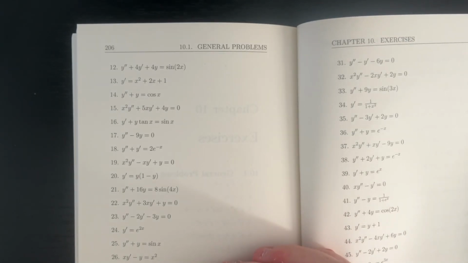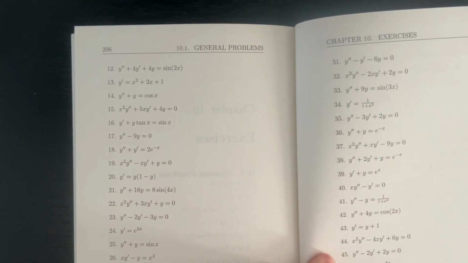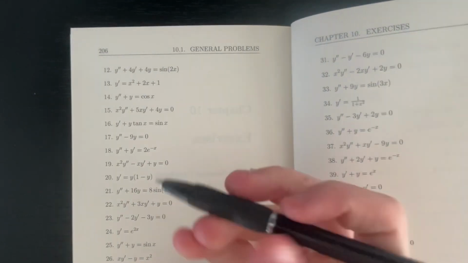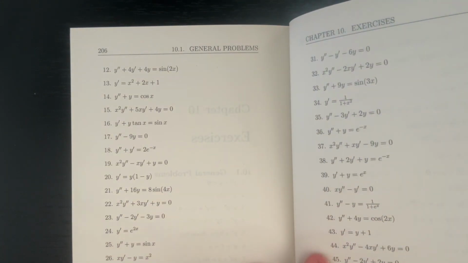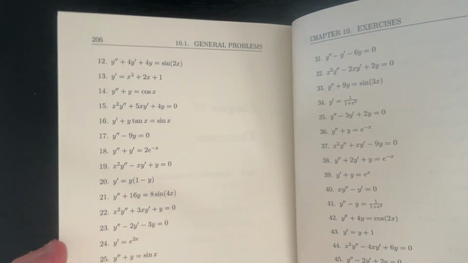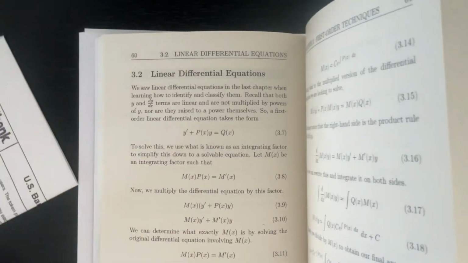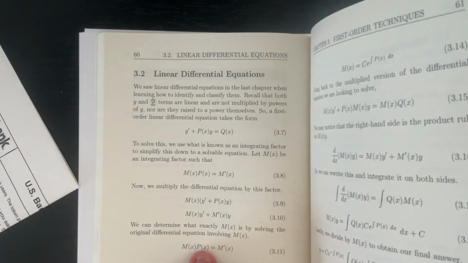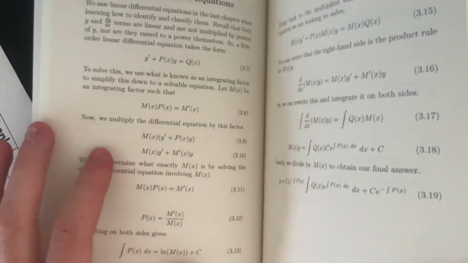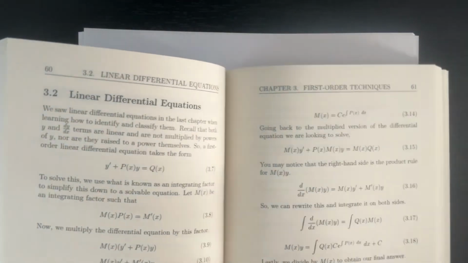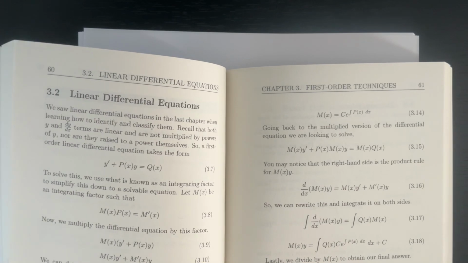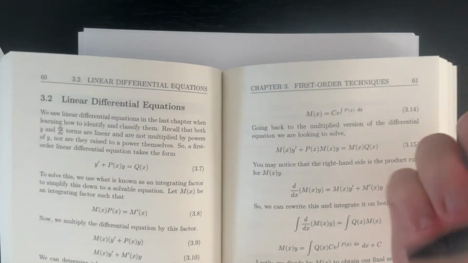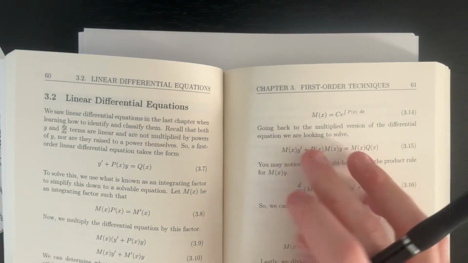Hello, in today's video we're going to be solving problem number 16 here in differential equations. Off the bat we can see it takes the linear form, first order, so we know we're going to be working with the general formula and process that we use, which you can find on page 60, section 3.2. If you read through the section, it walks through how you get to this final product. But instead of doing that, we can skip and just find what this integrating factor m of x here is.